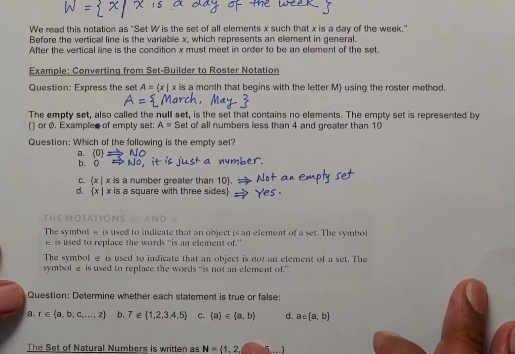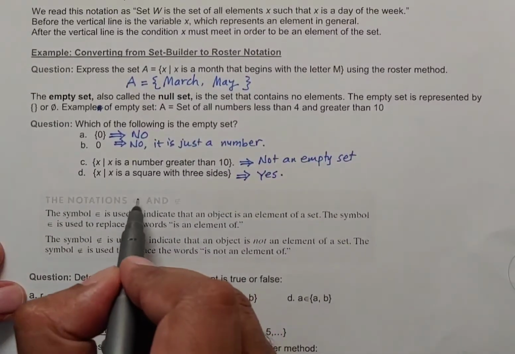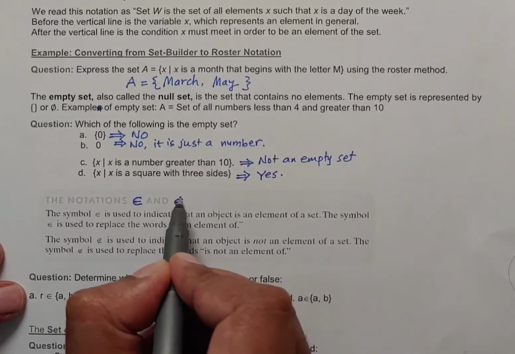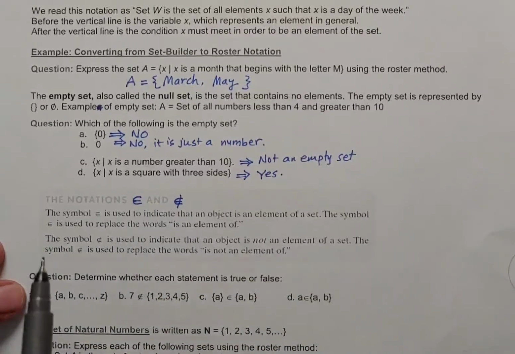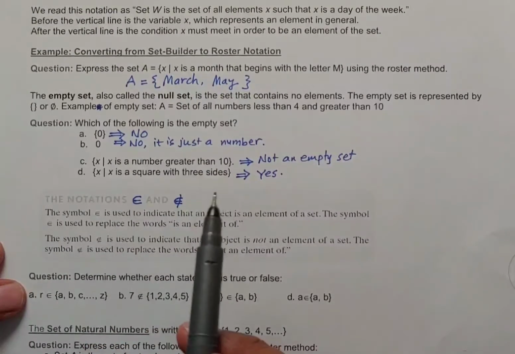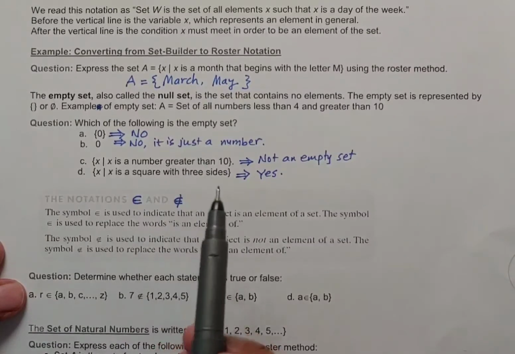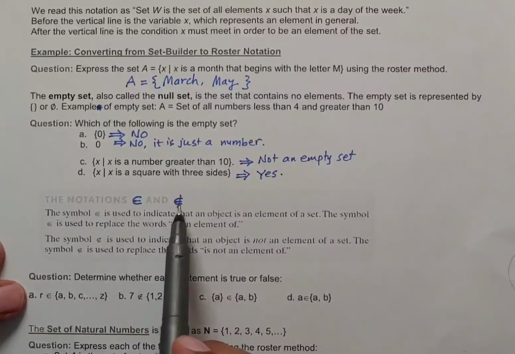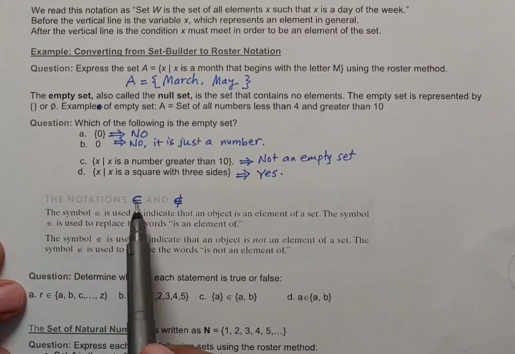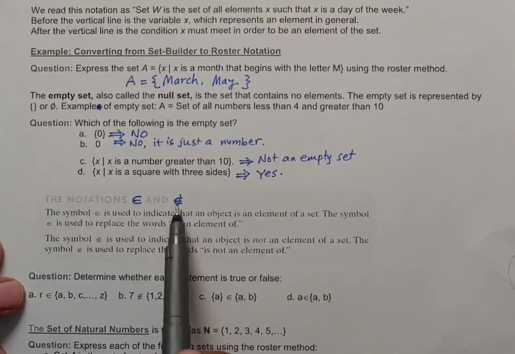Okay, now the notations of these and these notations. Okay, this notation means it belongs to a certain set. A member belongs to the set. This notation means it doesn't belong to the set. Okay, so this means the object is in the set. This means the object is not in the set.